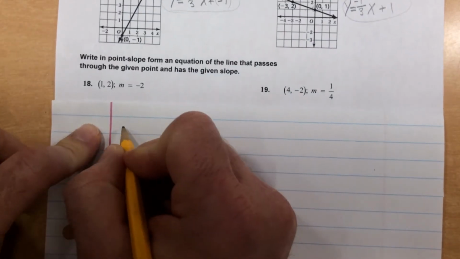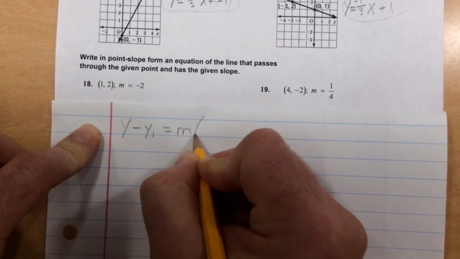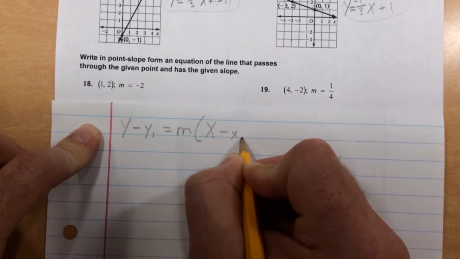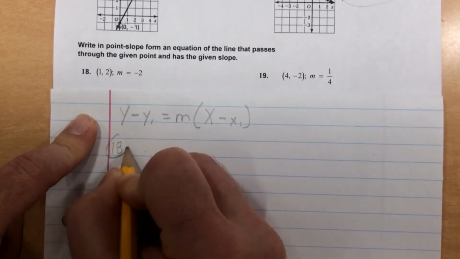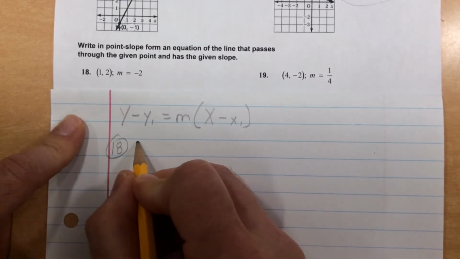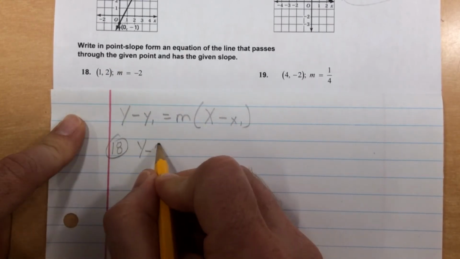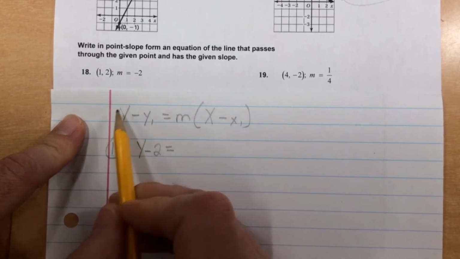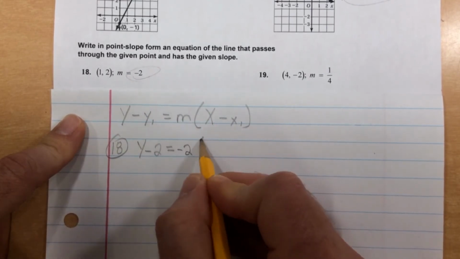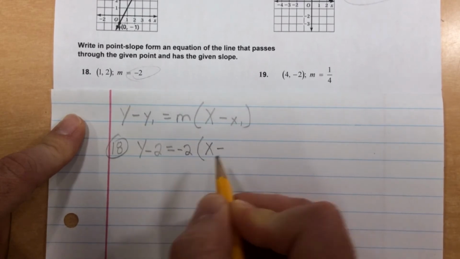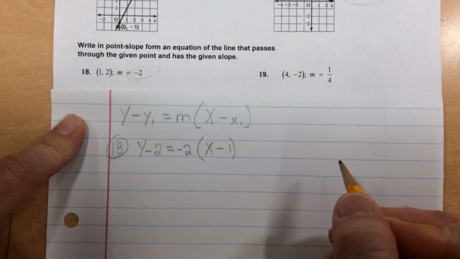So y minus y1 equals m times x minus x1. All right, well, we're looking at number 18 here. And we do y minus, well, here's our y1, our slope, x minus x1. That's how we do number 18.